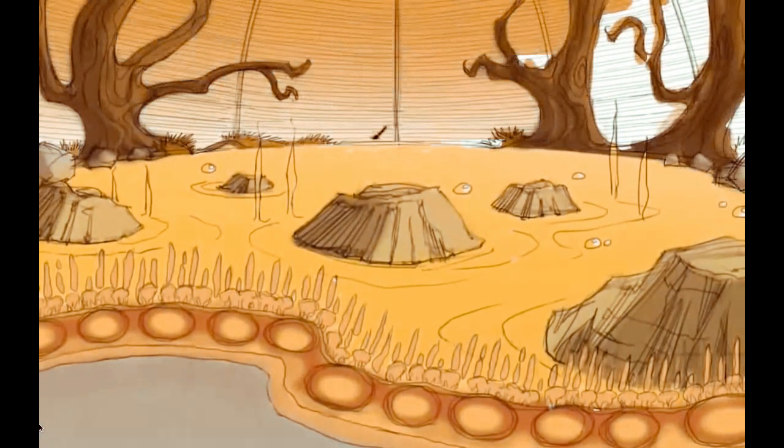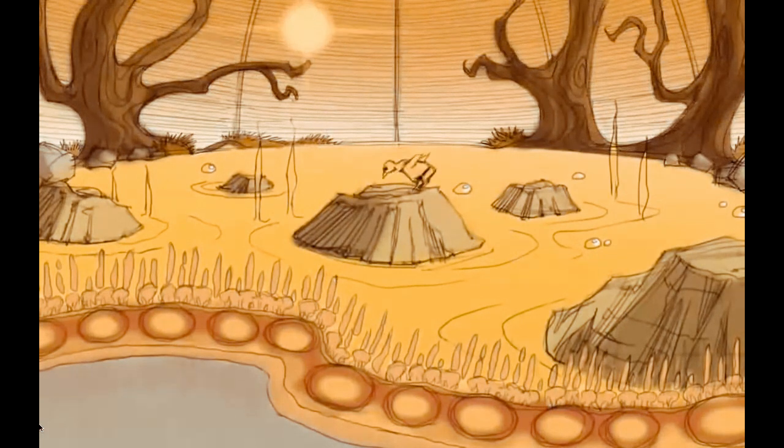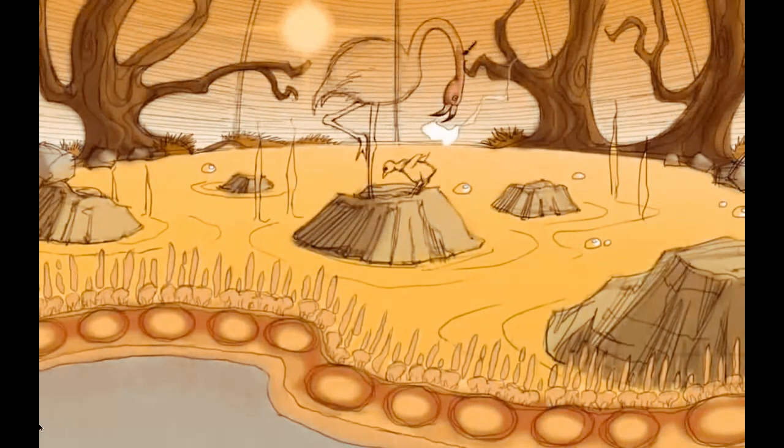Now, when we say polio, we want you to think of flamingos in a breeding pool. Our scene will be a giant aviary with a big yellow pool.